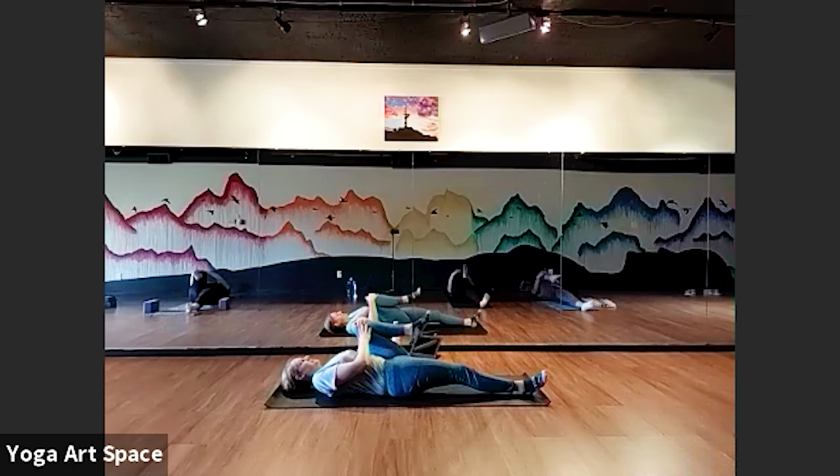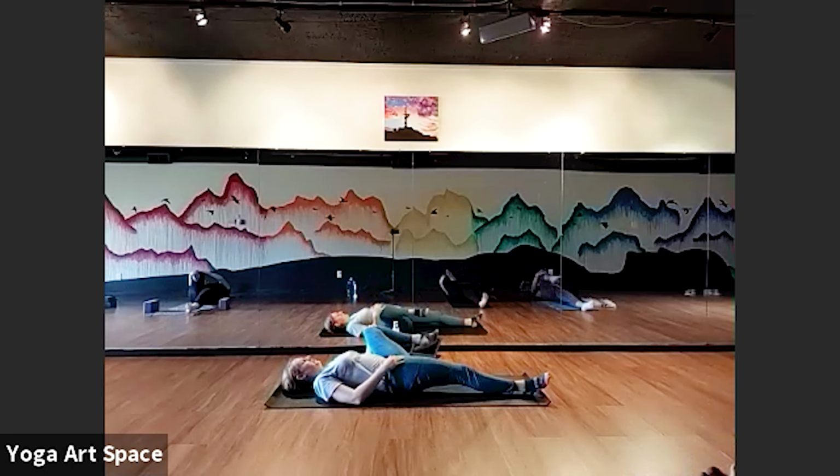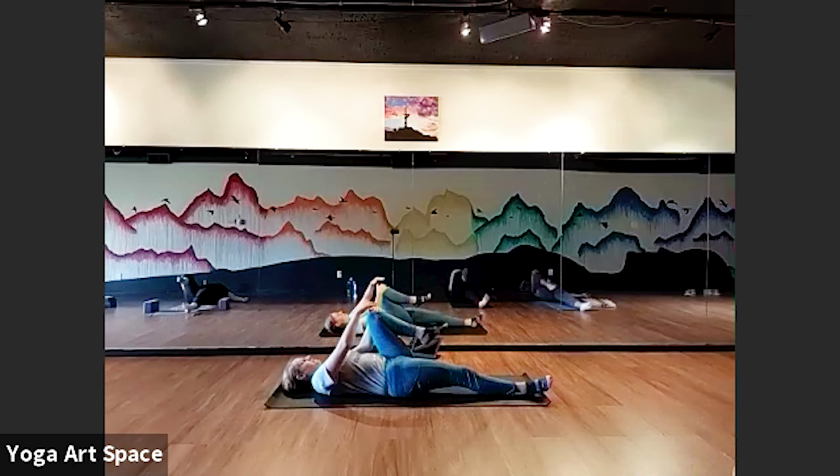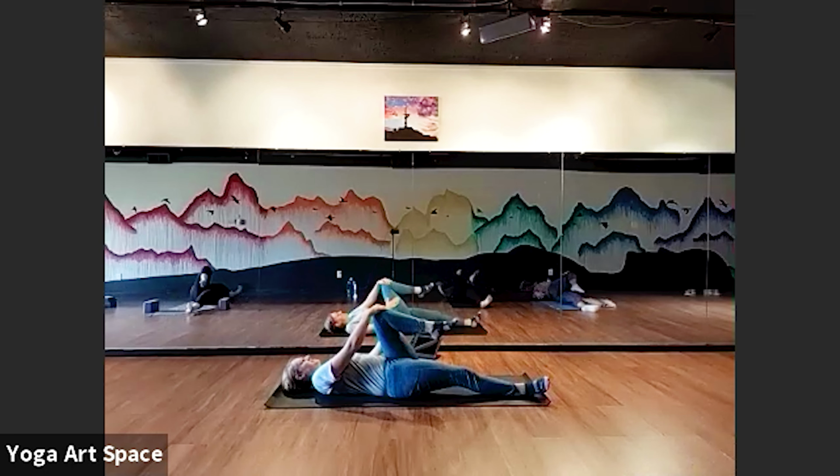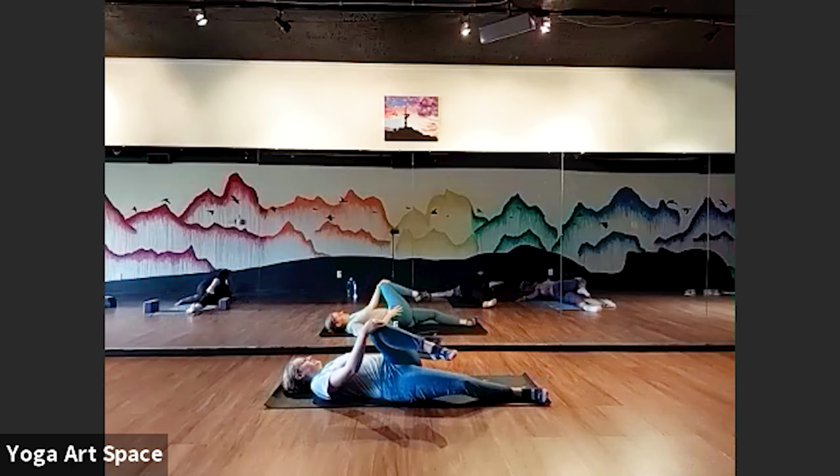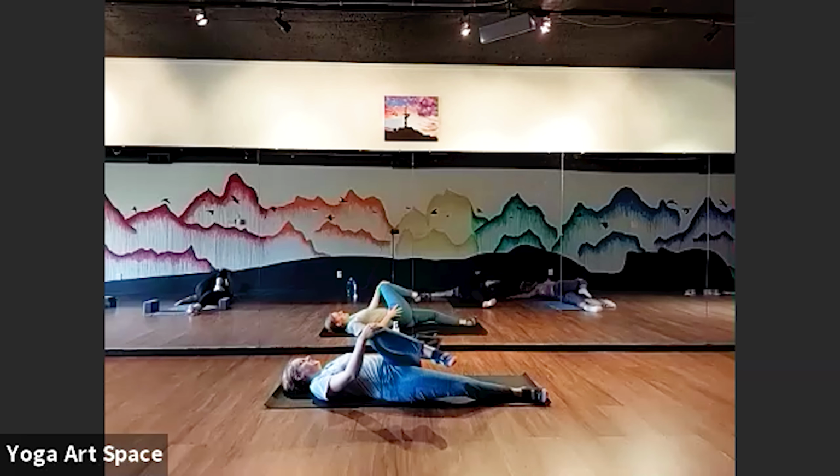Left hand supports the knee as it goes wide. Knee lifts back up. Right hand takes over, tilt it to the 45-degree angle. Hip is just starting to lift off the ground.